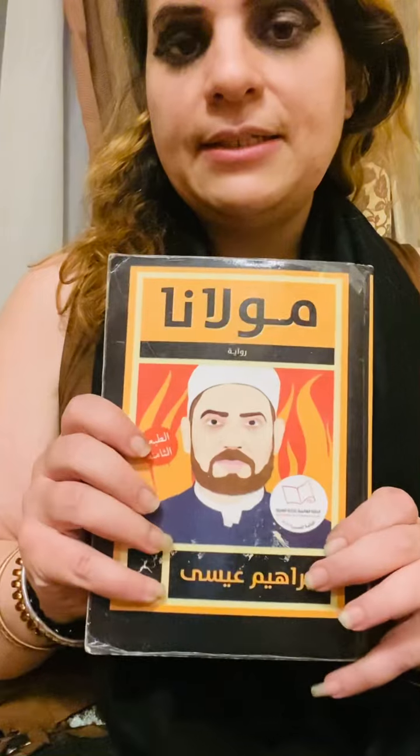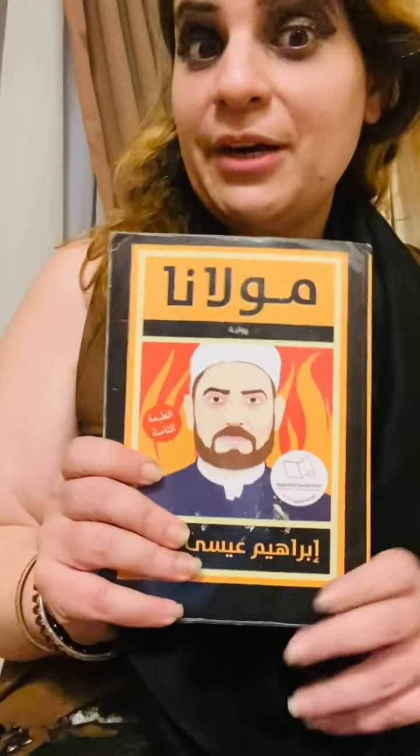It's very important for you to think about reading it if you know Arabic. The author is very well known in Egypt, Ibrahim Isa, and in the world of Arabic novels. Maulana is a very nice novel. If you can read it, that's great. It starts from right to left. The Arabic is also not that hard.